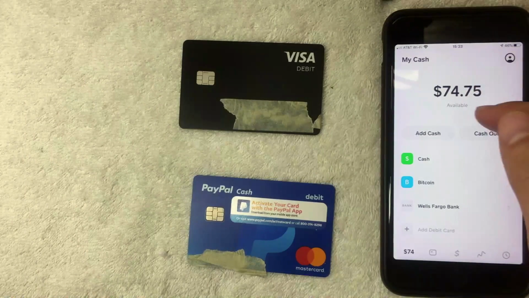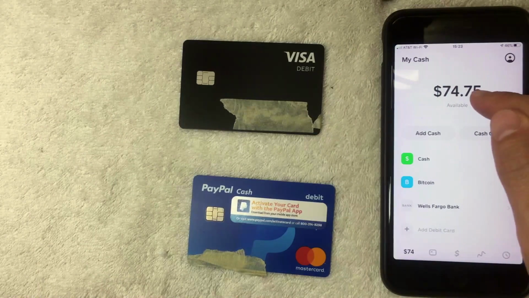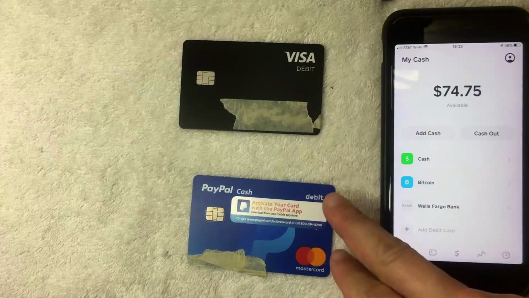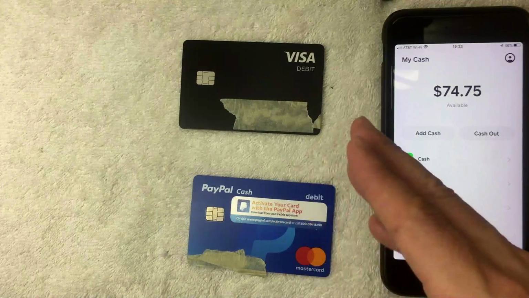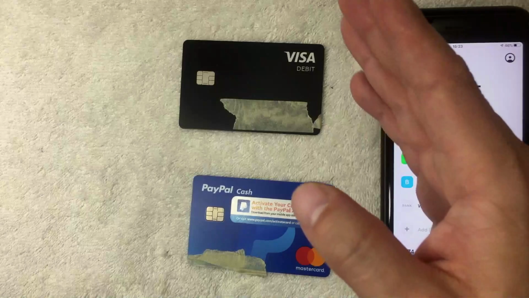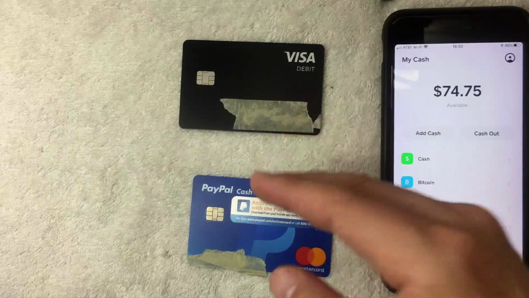All right, now you can see my Cash App balance has gone down by the $1 that I initiated to send over to my PayPal Cash account. So there you have it. That is how you can transfer funds from your Cash App account into your PayPal account.